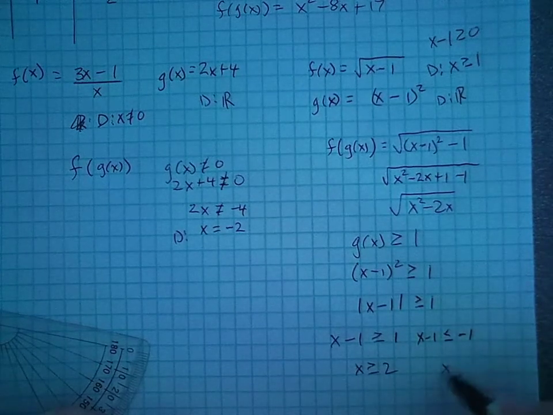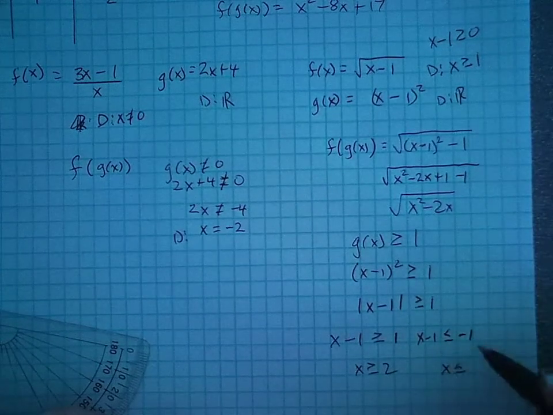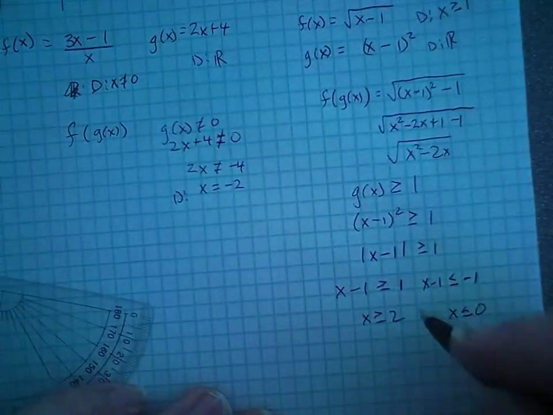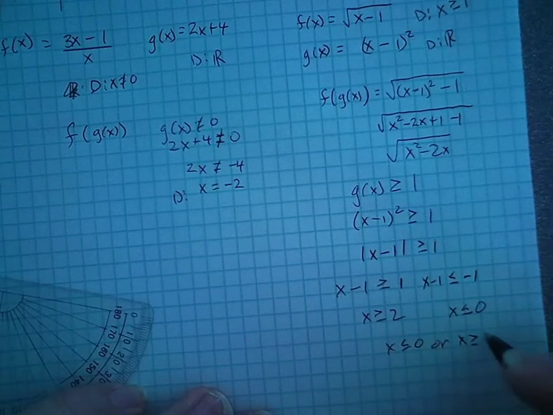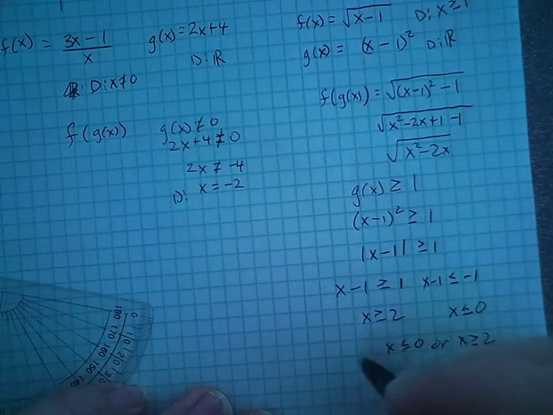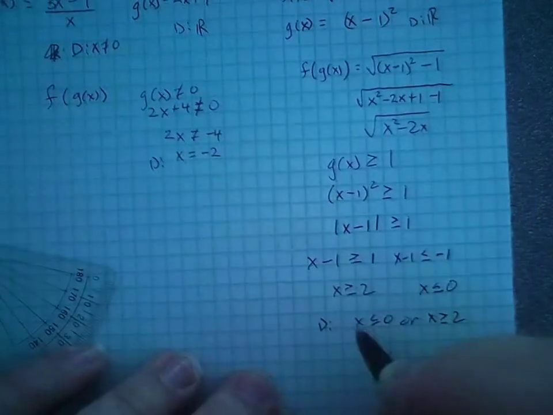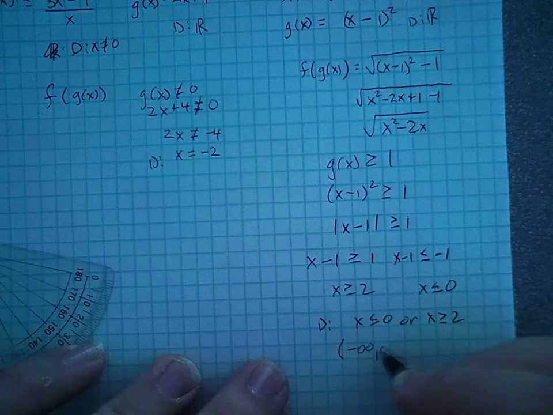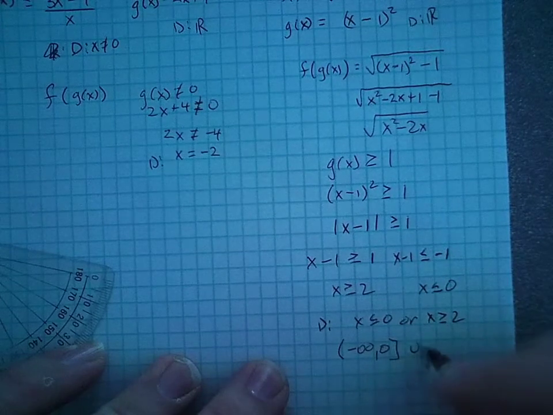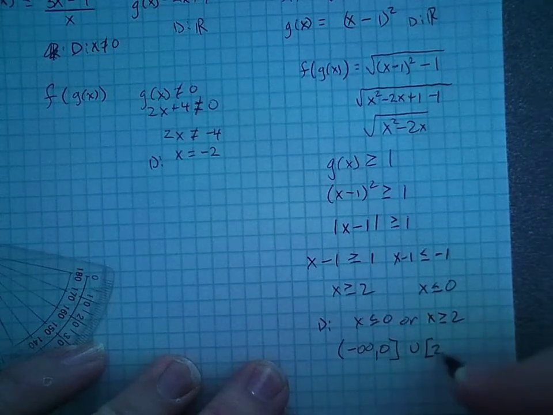And over here, x is less than or equal to 0. So here we have x is less than or equal to 0, or x is greater than or equal to 2. Either one of those sections will fit into the domain. If you prefer interval notation, that's negative infinity to 0, and then again from 2 to infinity.